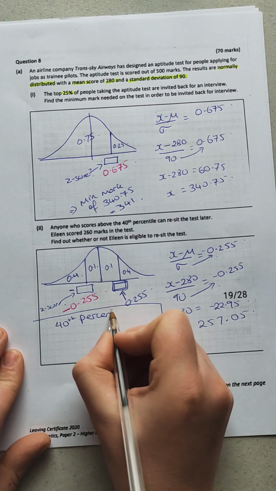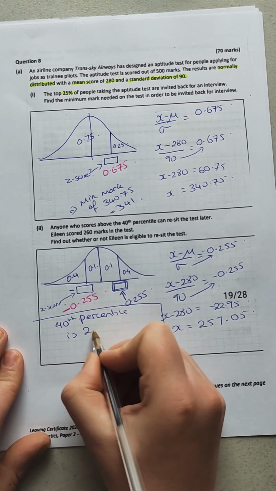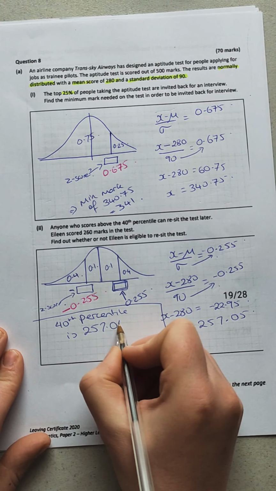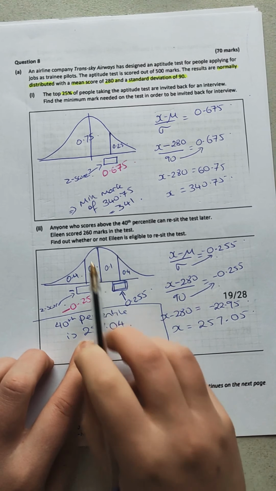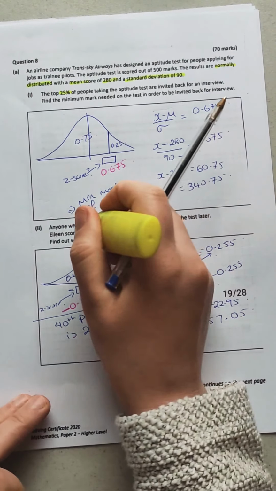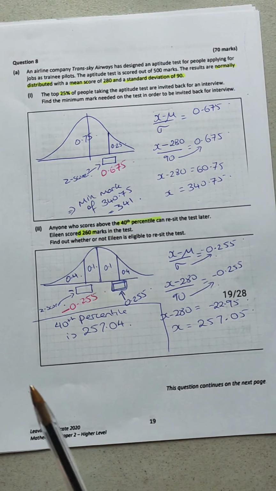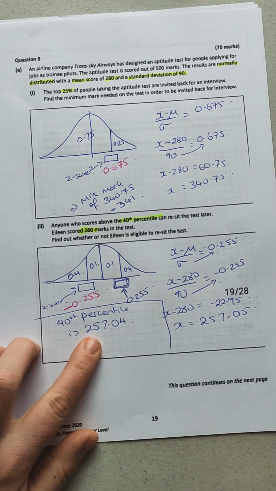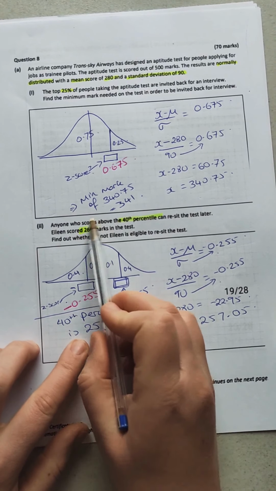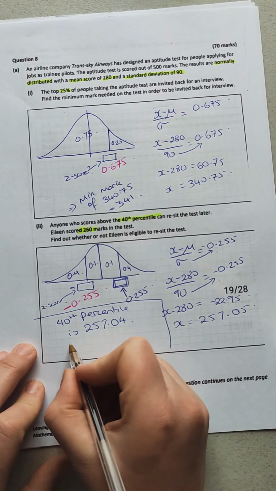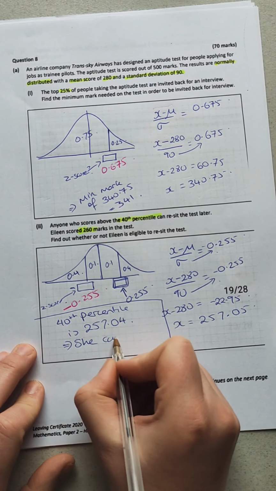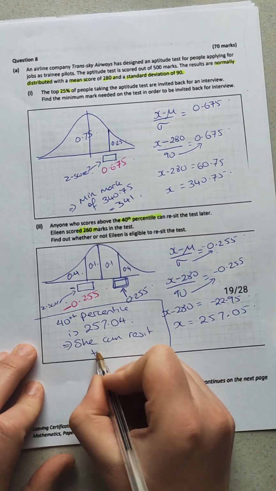So the 40th percentile is 257.05. So what did she get? She got 260 marks. Do you think she's okay to resit it or not? Yes, she is, because anyone who got 258 or higher can resit. She got 260, so she can resit the test.